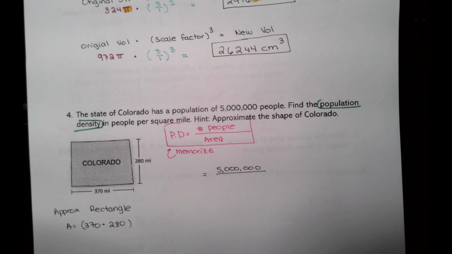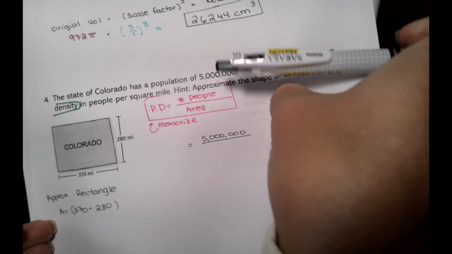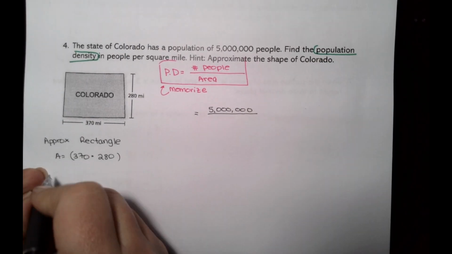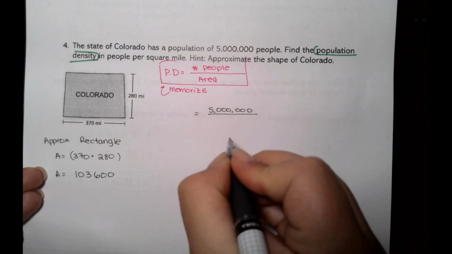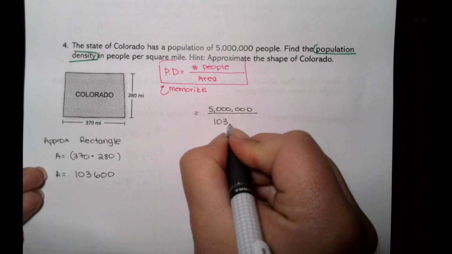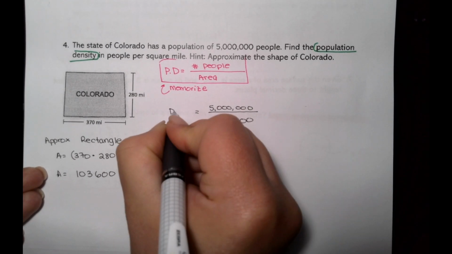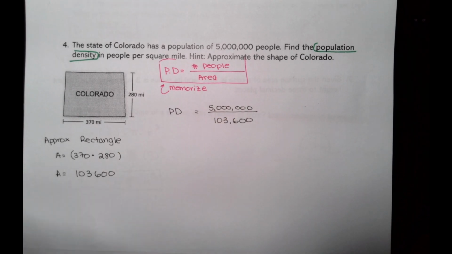We're going to approximate that, and that's okay. So we got 370 times 280. Area for us, let me shift this up, is 103,600. For population density, what we're going to do is divide by 5,000,000.